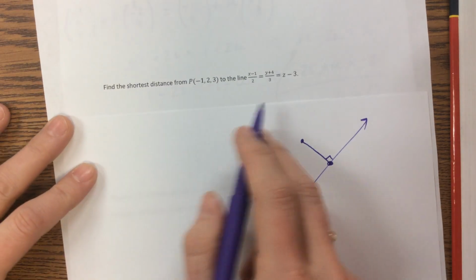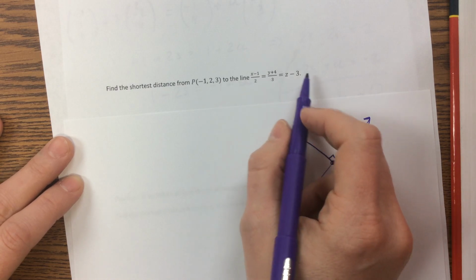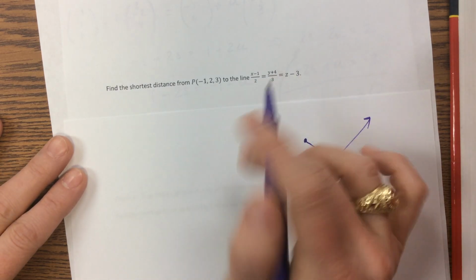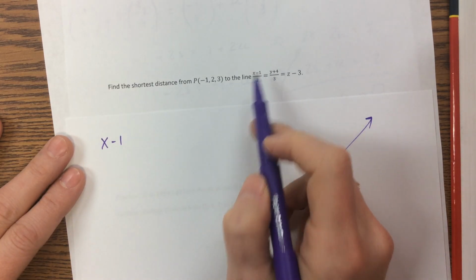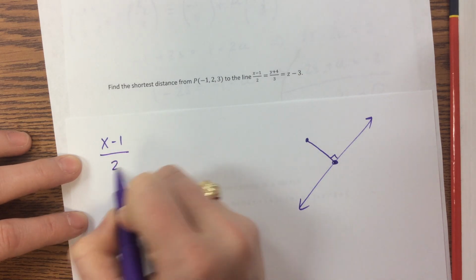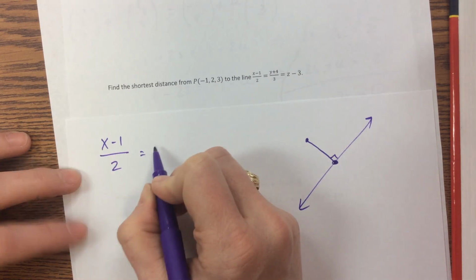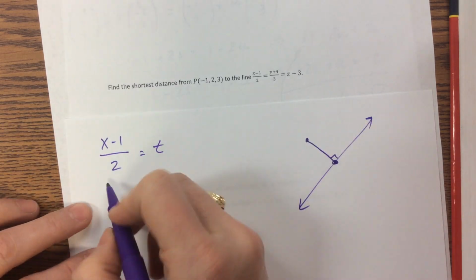Okay, so the first thing I would do is take this, which is in Cartesian form, which is kind of annoying, and put it into vector form. Sometimes I forget which is the direction vector and which is the position vector, so I might just set this equal to lambda or mu or t or s. Let's go with t.